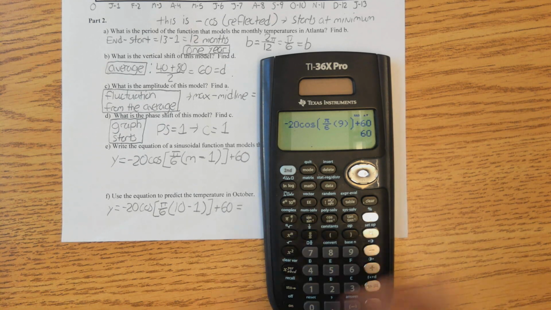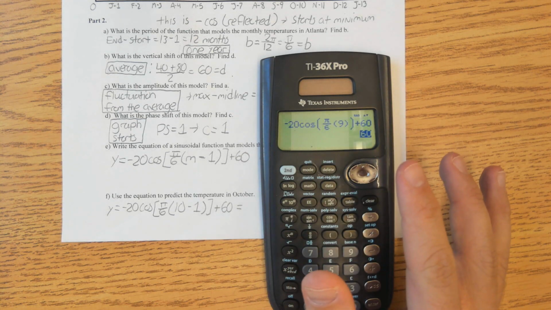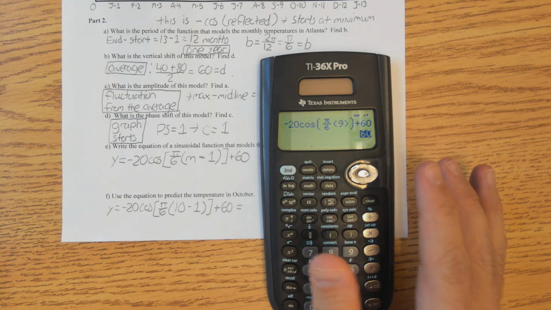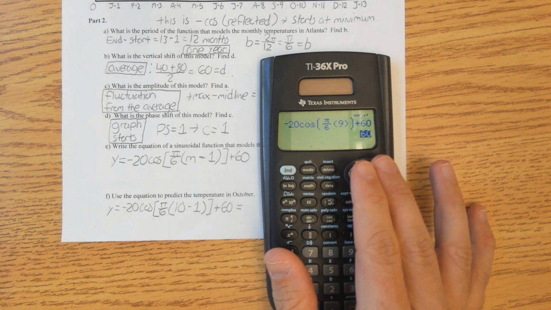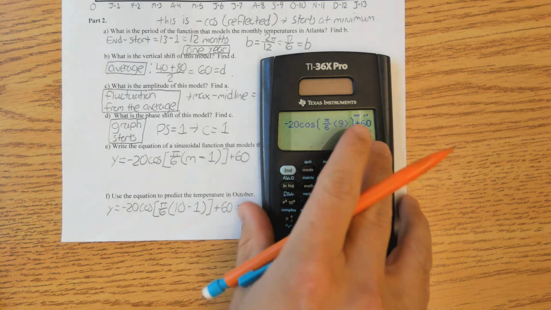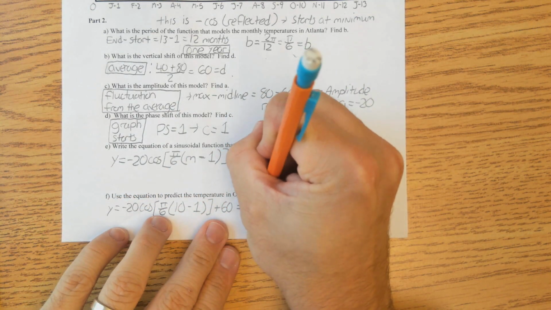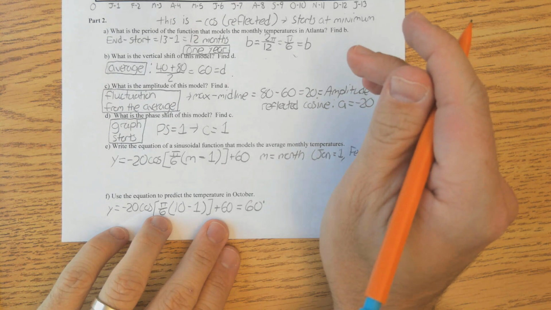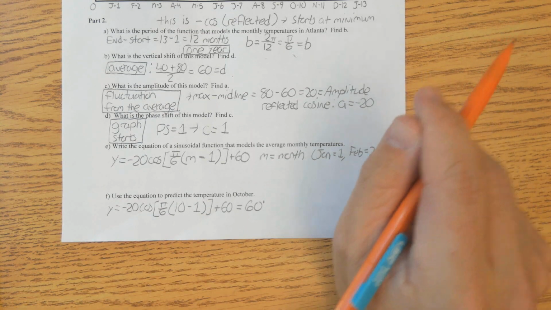And so the reason why we needed to have it in radians, guys, is just because of that pi over 6. If you wanted to convert that pi over 6 to degrees, then you never have to change the mode to radians. But ideally for this, I would just change it to radians. And so our answer here then is 60 degrees, which, when you look at October based on the chart up there, is very close to 60 degrees.